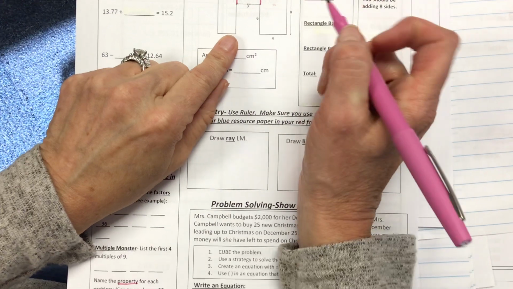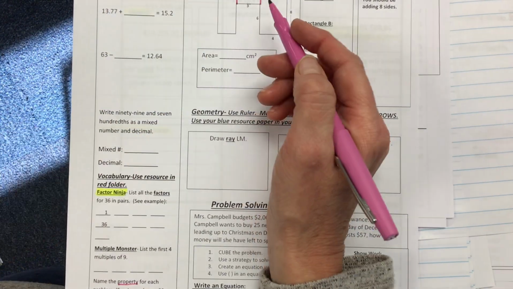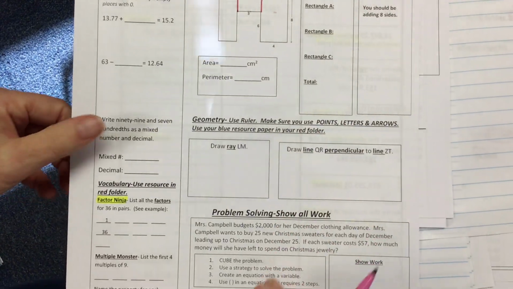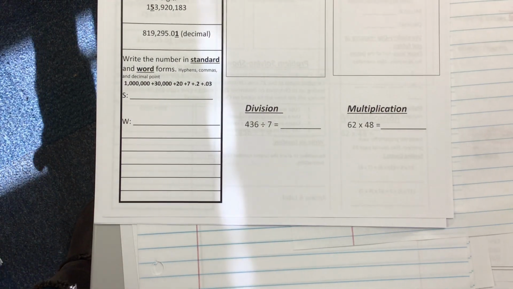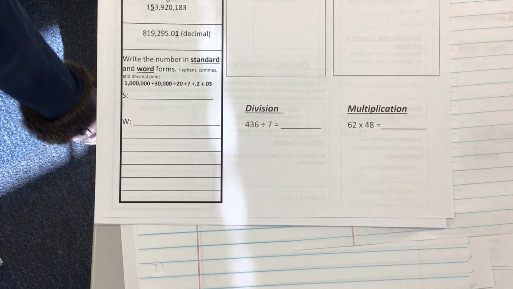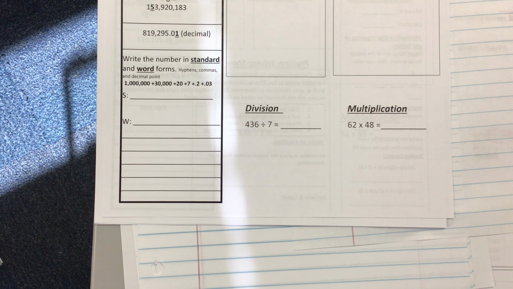Okay, so we should know the length and the width. The only one we really have to figure out for the area is one of these small sides right here that I have in pink. Okay, you should be with me. Can anyone help me find the length of that side that I have in pink? How am I going to find the length of that?